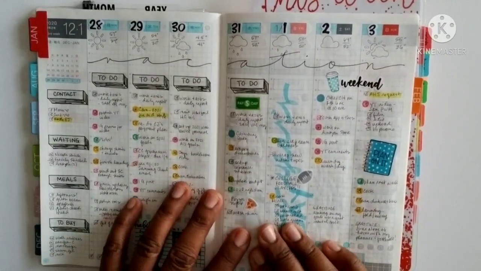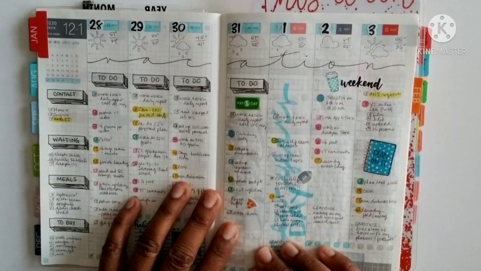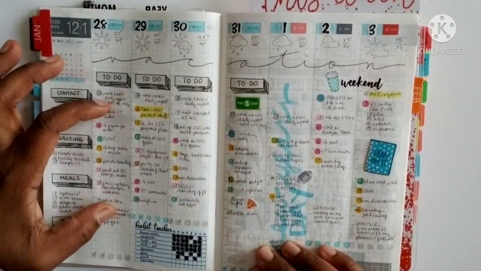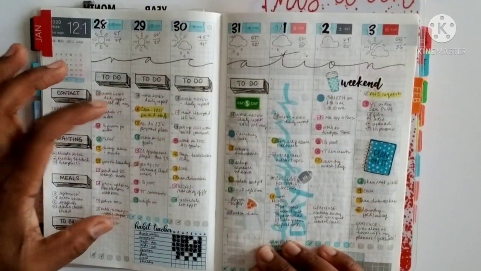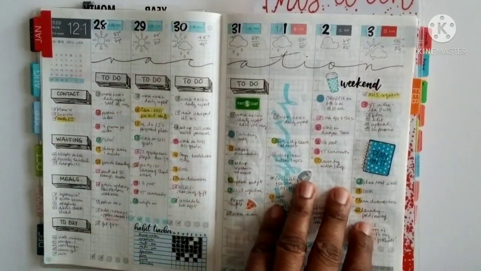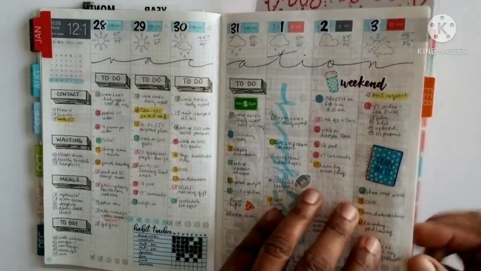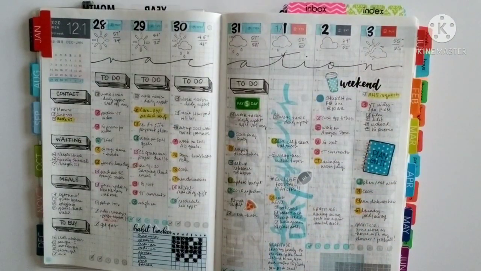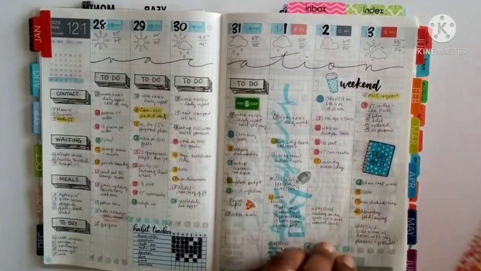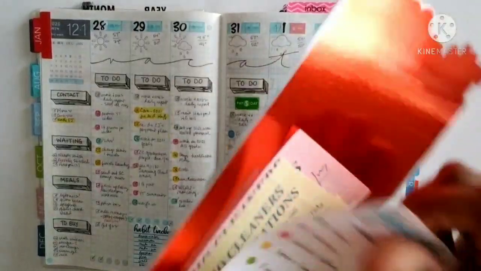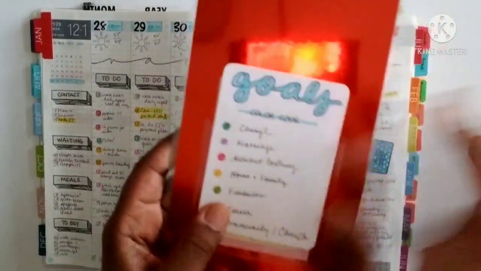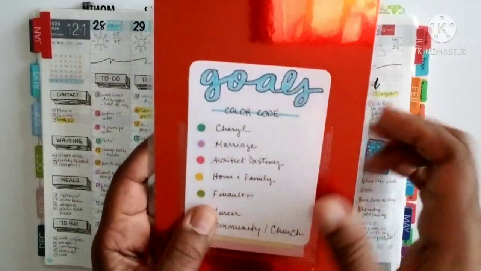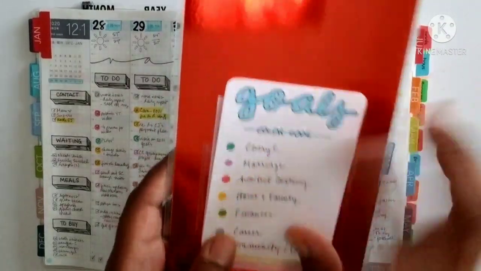The other thing that I'm doing a little bit differently is I am color coding my to-dos based on my goals. And I'm not sure I want to flip back to my goals because I don't have some personal things covered up, but I will show you my color code. I keep it in the back of my little page marker. There's a clear pocket here, Target dollar spot pocket. I keep it in there.